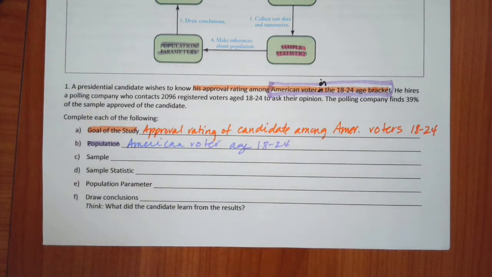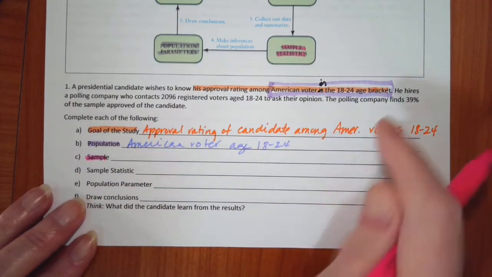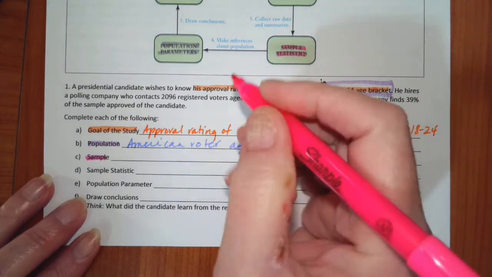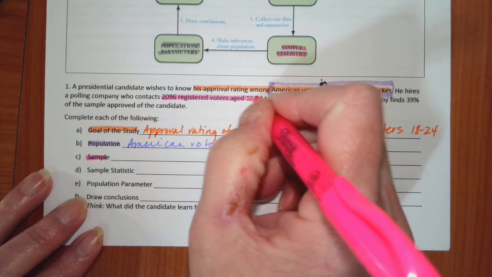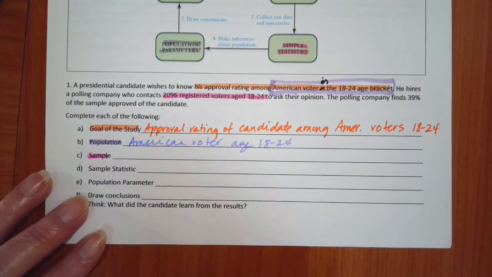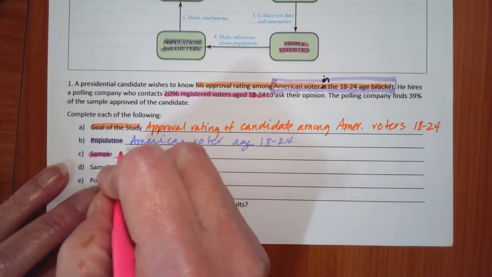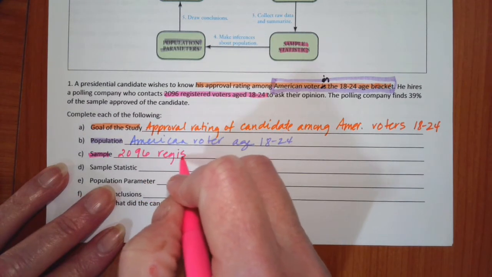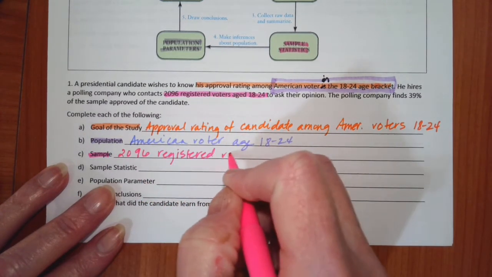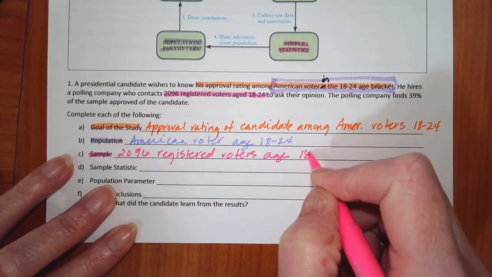Okay, so he can't poll every American voter age 18 to 24. So now they're going to choose a sample. Okay, so he hires a polling company who contacts 2,096 registered voters age 18 to 24. So that is our sample. Of all American voters age 18 to 24, they selected 2,096 registered voters age 18 to 24.